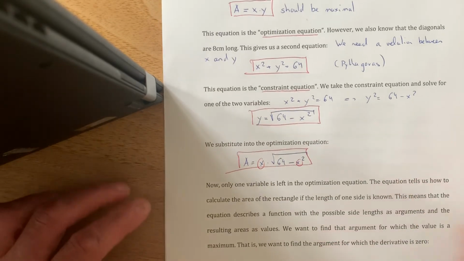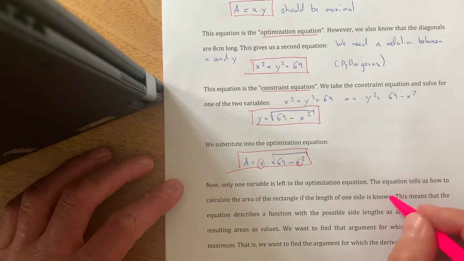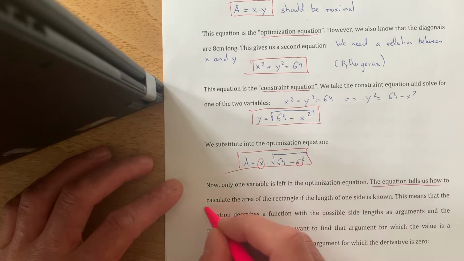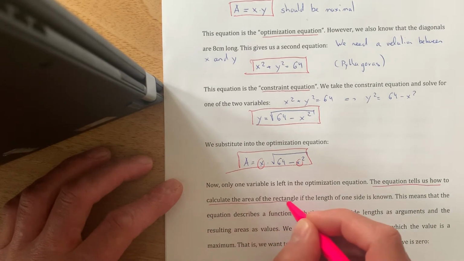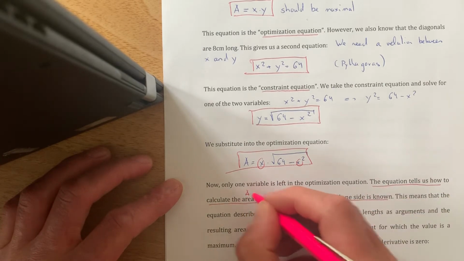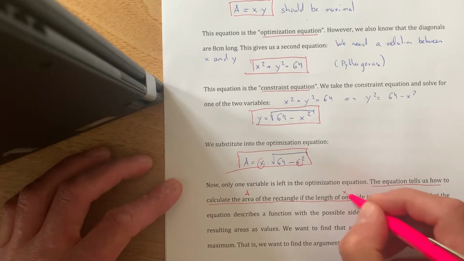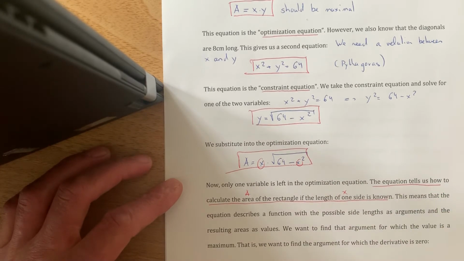So just one variable is left in the optimization equation. Well, what does this equation mean? This equation tells us how to calculate the area of the rectangle if the length of one side is known. So this allows us to calculate A if the length of one side, x, is known.